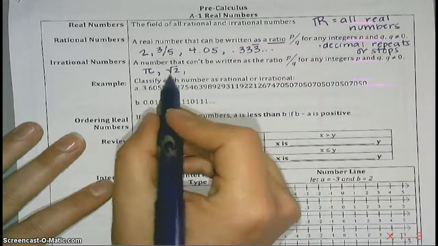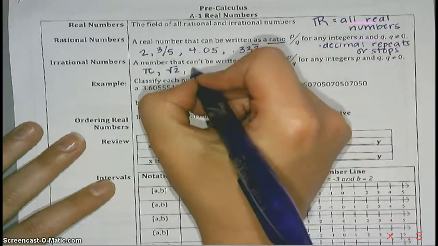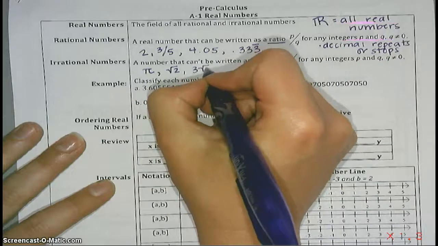So then anything, if you were to take an irrational number and multiply it by another number like 3 square root of 2, that would also be irrational.